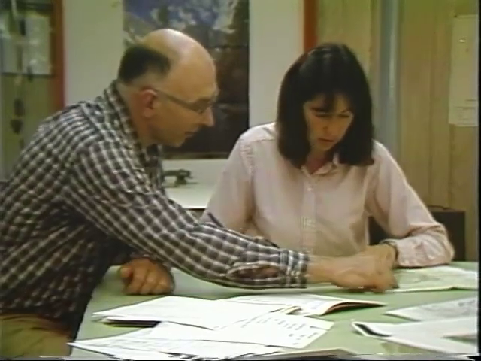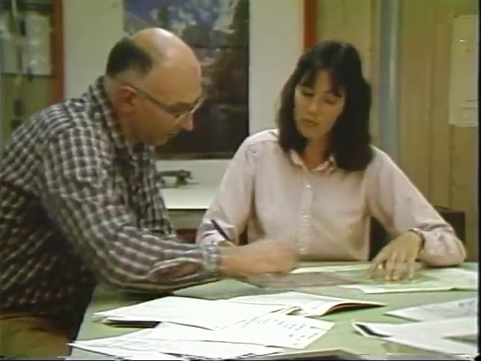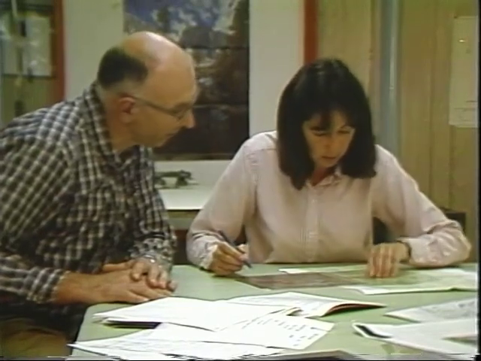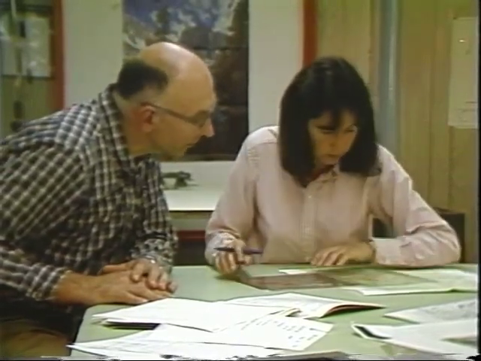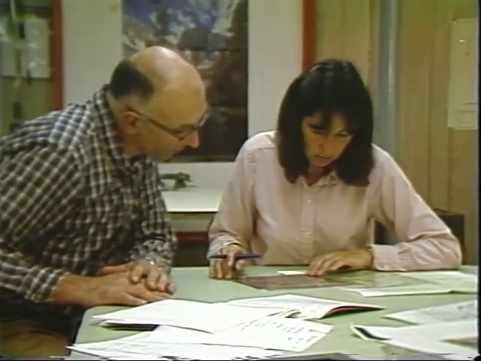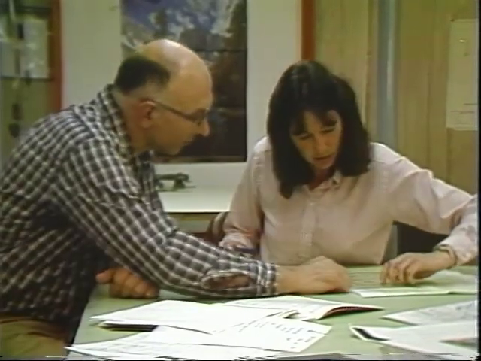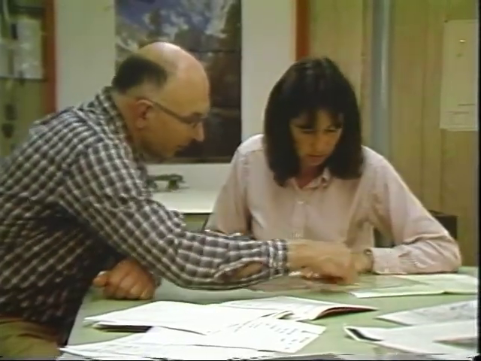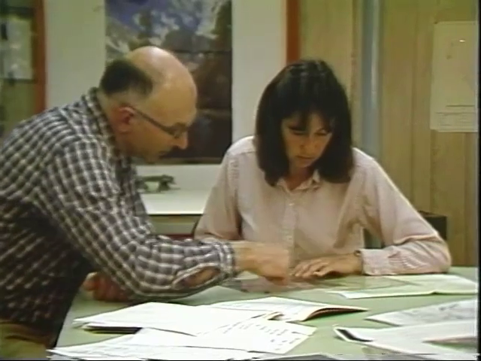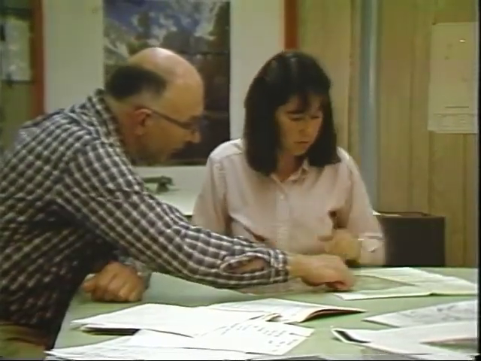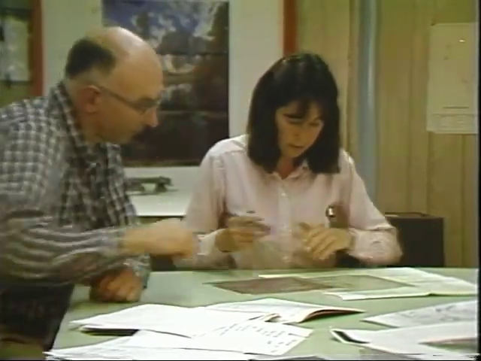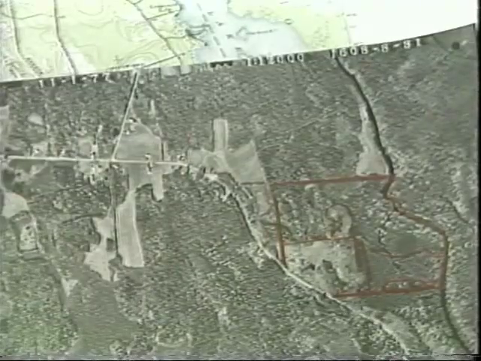Okay, so now you're tying together the small scale of this map to the big scale of our photograph. That's right. Good. And we also can line up this road. Let's see if we get this about exactly. Maybe the angle of this road will help us here. This road and this road, and this road and this road, and this stream. How about that? Right. And this stream. Okay. So north is on the top of this photograph.